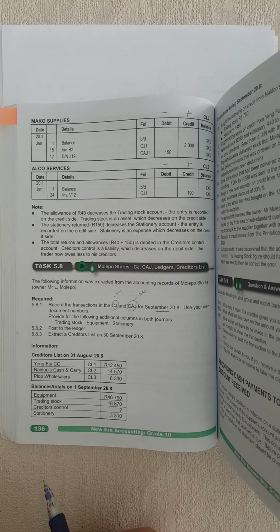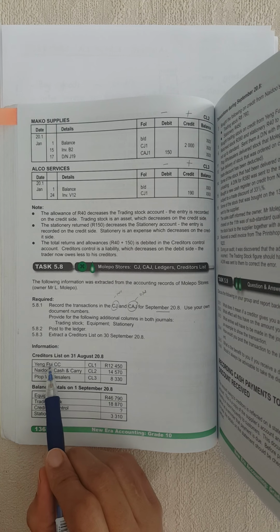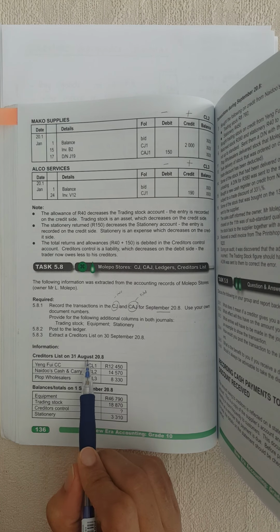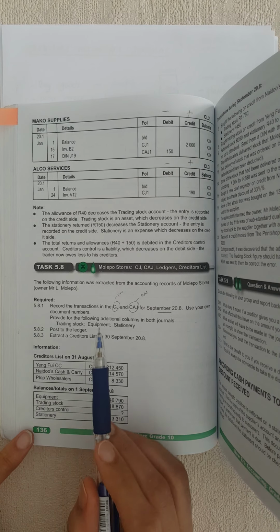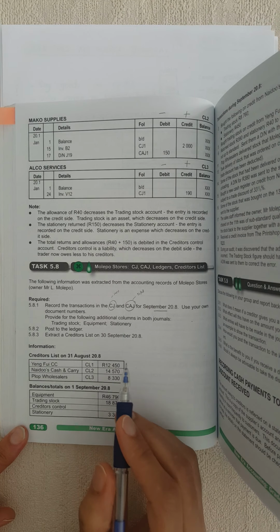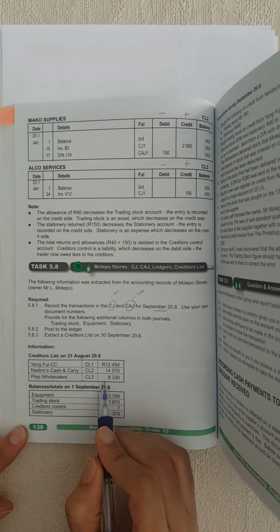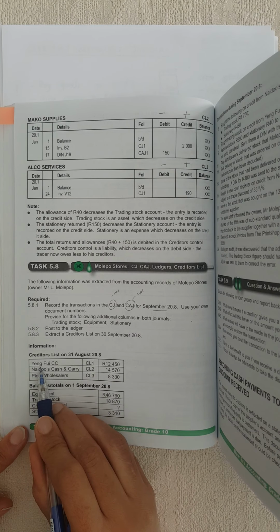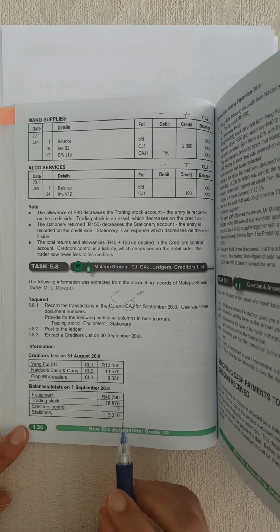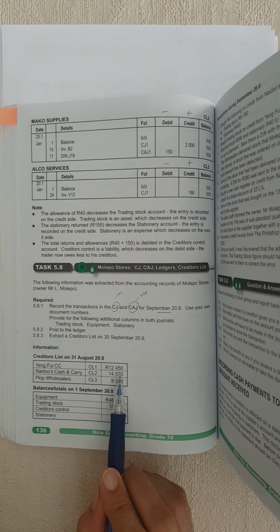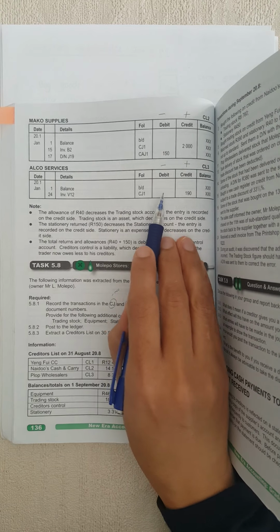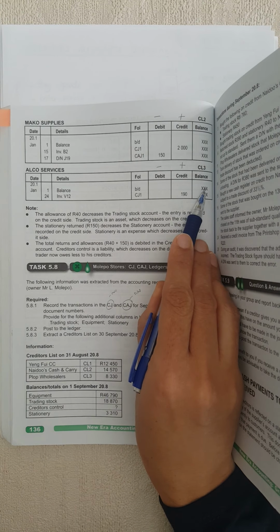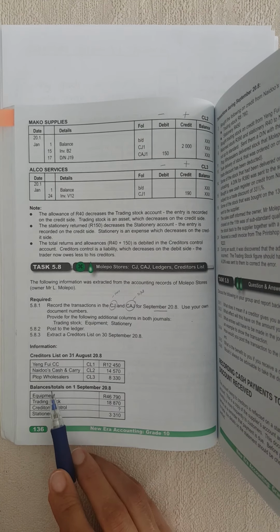They've now given you information: the creditors list on the 31st of August 20.8. This is where they didn't have it in the example. We're doing September, so these are opening balances for the 1st of September. This Young Fuel CC, we are owing them 12,450 at the beginning of the period. So you would put that down as the balance brought down, and that would be the balance that you are owing that person.